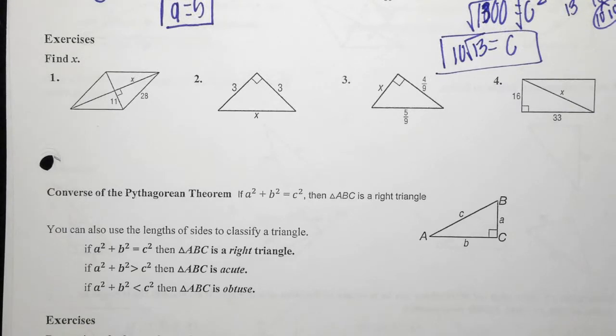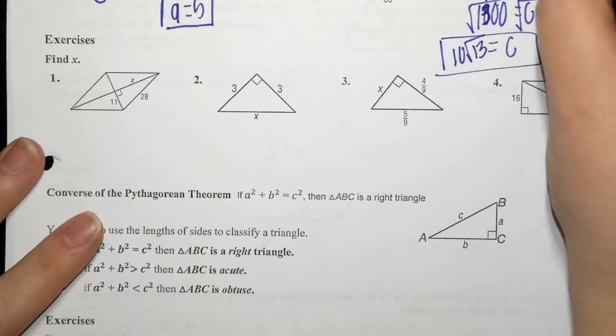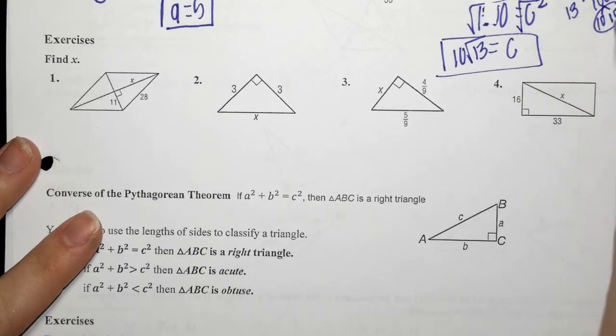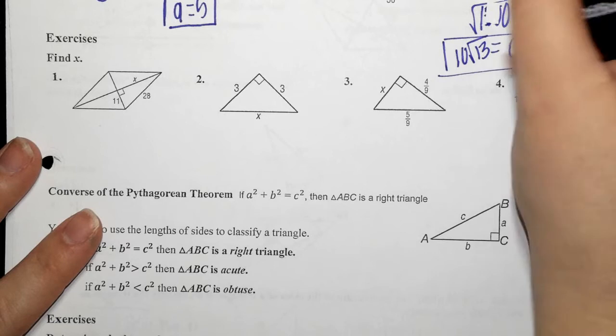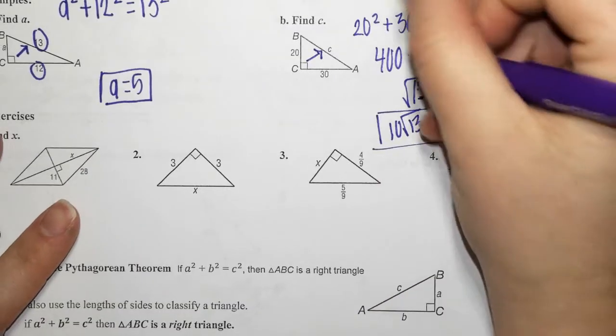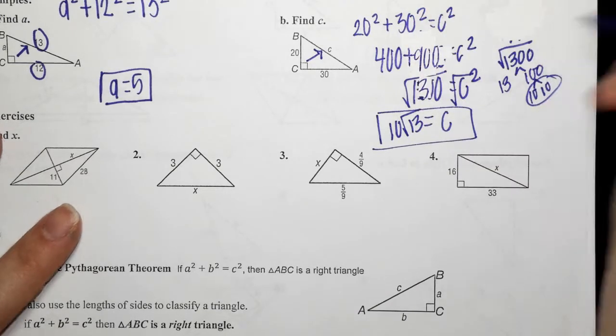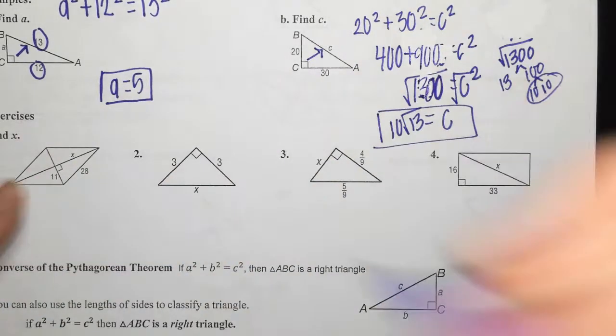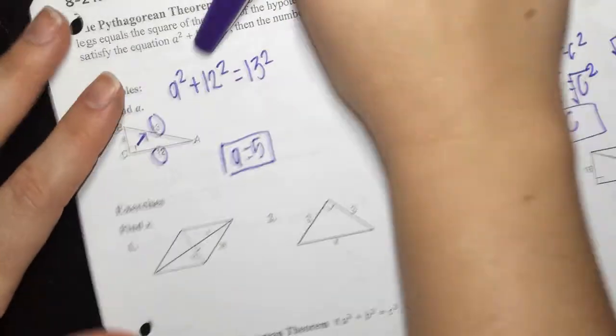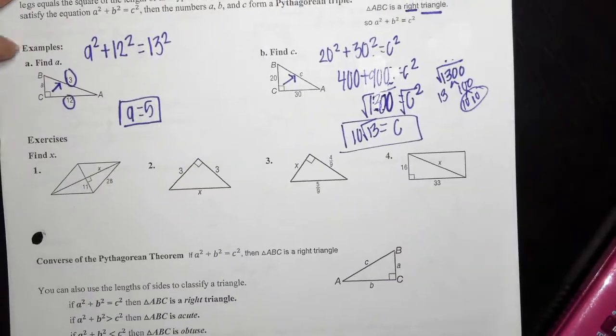All right, I want you to try 1 through 4. Don't give me a decimal. I'd rather it be a really big square root than a decimal.